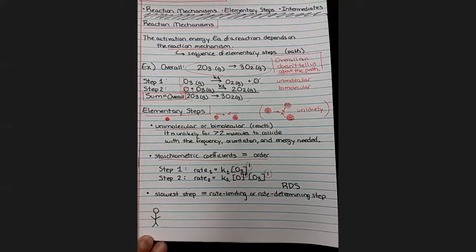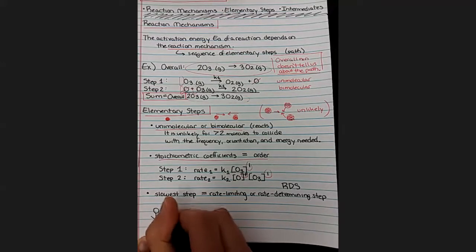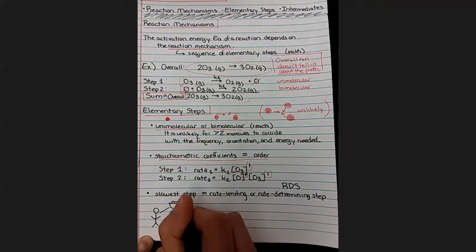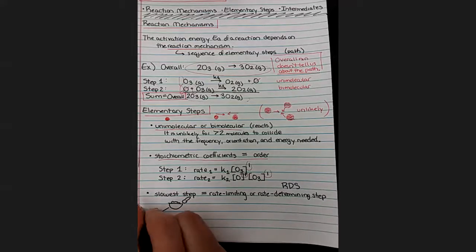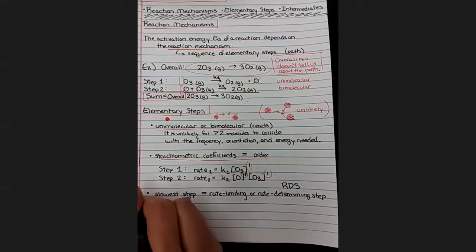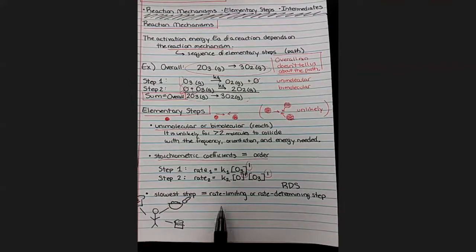And so the rate determining step, I like to think about it with an analogy of me making breakfast in the morning. When I make breakfast, I usually have cereal. That's what that's supposed to be. We'll add a spoon just so we know what that is. And I usually have a glass of juice. And I usually have toast. So if we think about what the rate determining step would be of me making my breakfast, it's the one that's going to be the slowest. And so making the toast is always going to be the slowest part of making my breakfast.